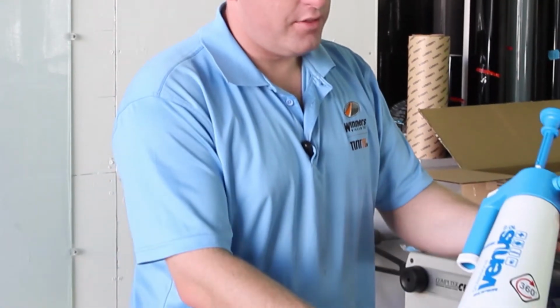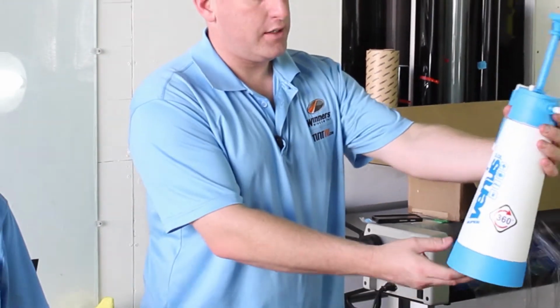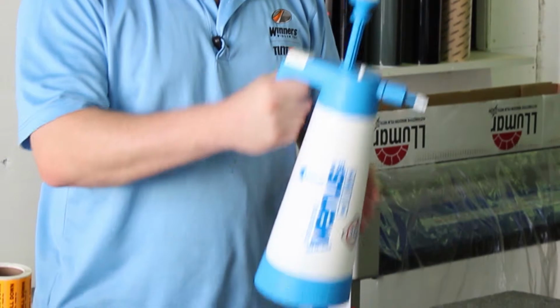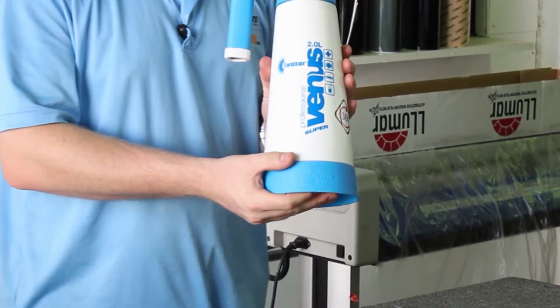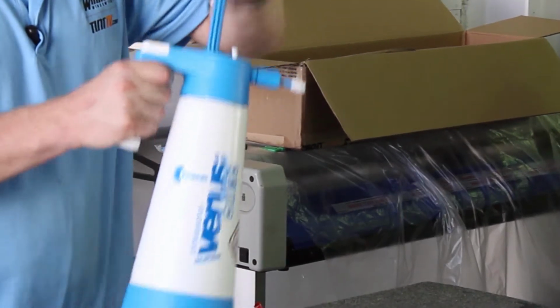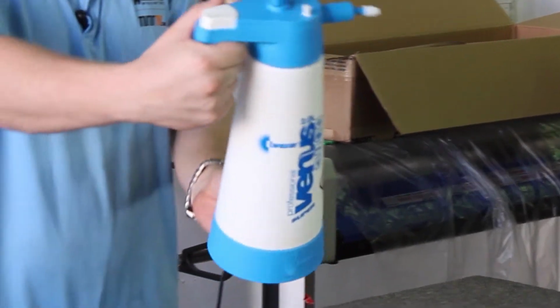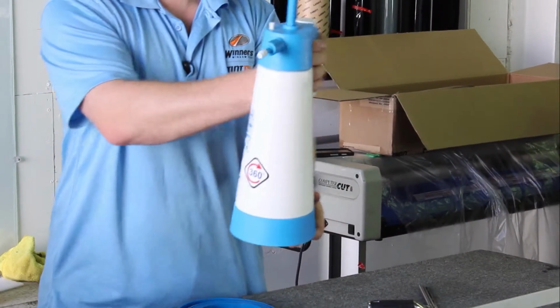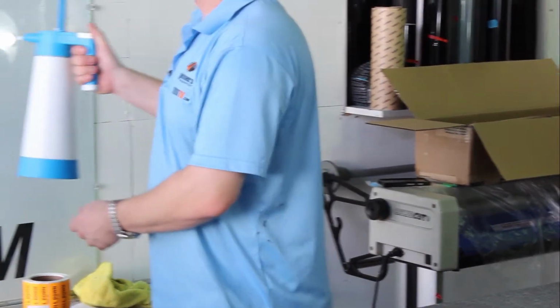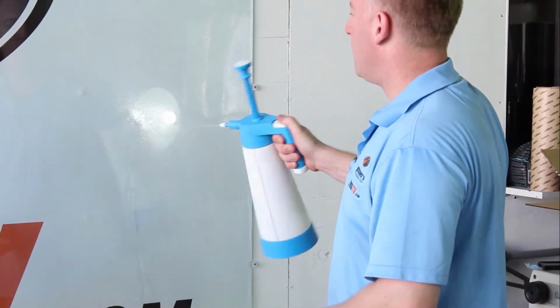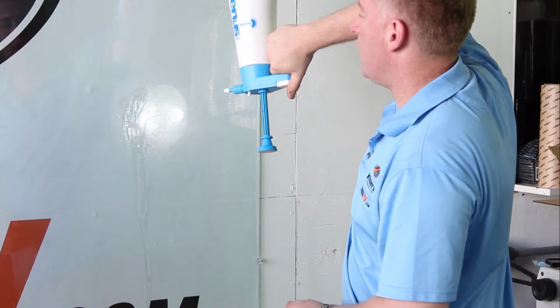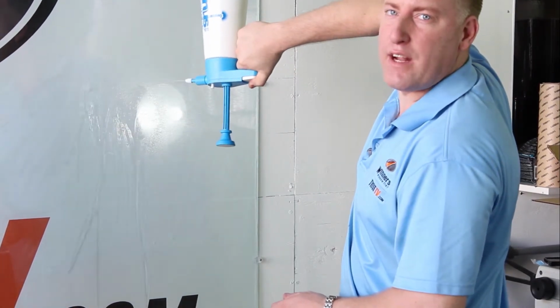The next tool I'd like to talk about is one of the newest things that we have here. This is our Venus Professional Super 360. It has a retractable 360-degree nozzle. It's a pump sprayer. So it comes in 2 liters.